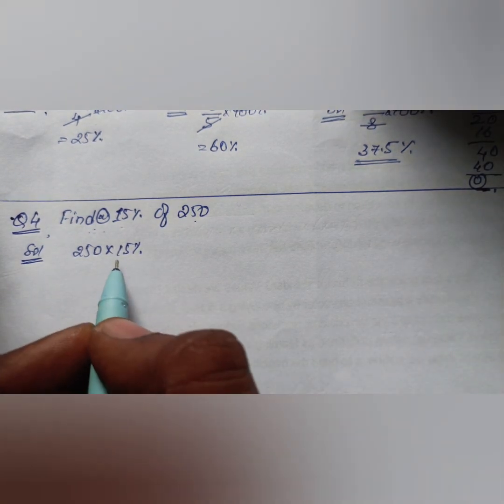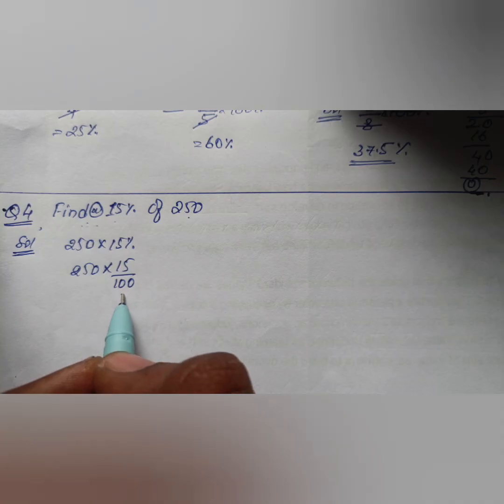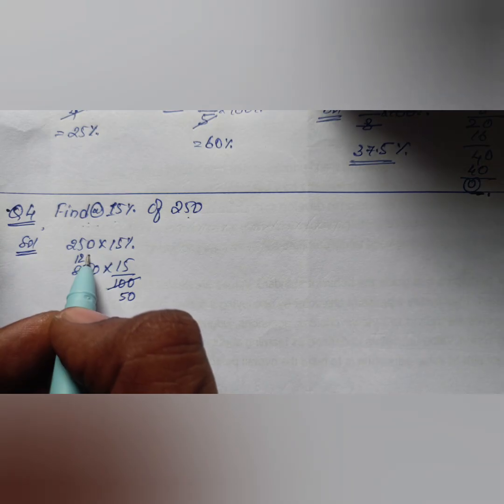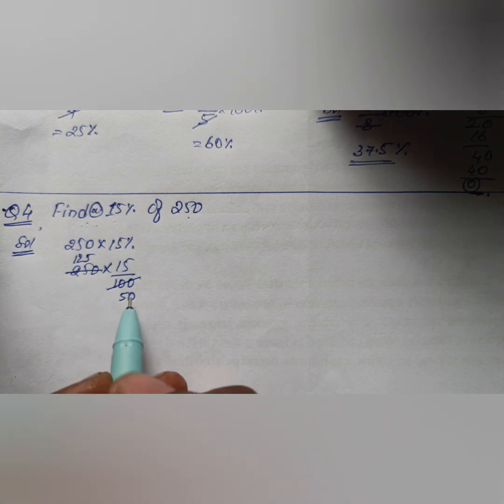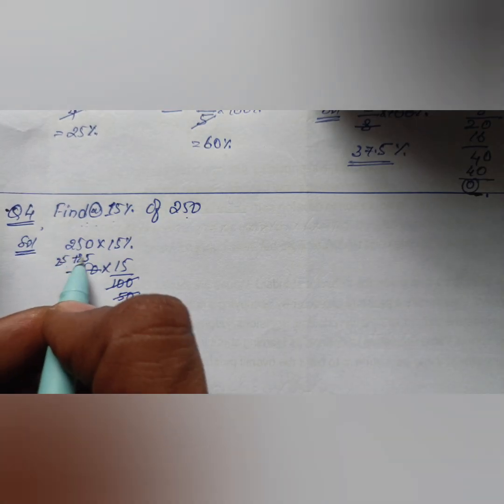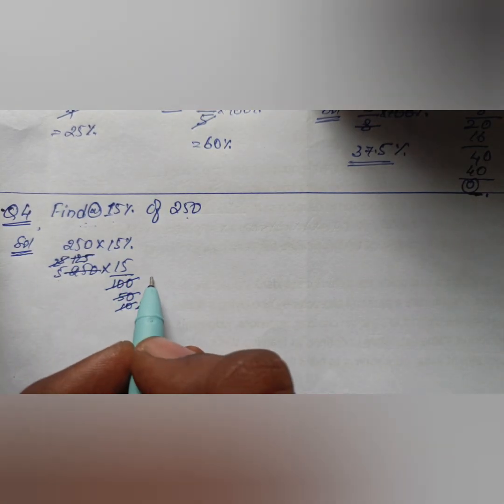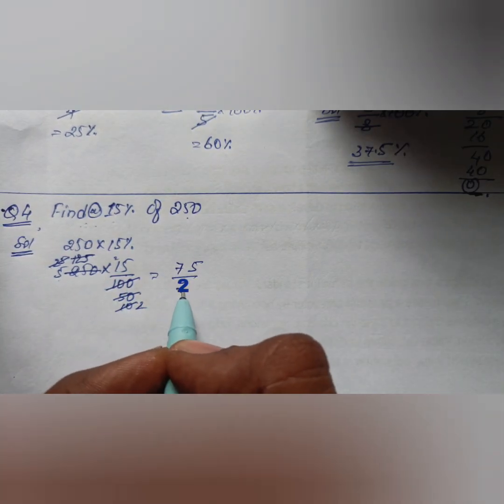15 percentage means 15 divided by 100. Now when we calculate, 2 5s are 10, so 250 by 100 is 2.5. Then 15 into 2.5 we can calculate. 5 5s are 25, 2 5 1s are 5, so it is 375, divided by 10.